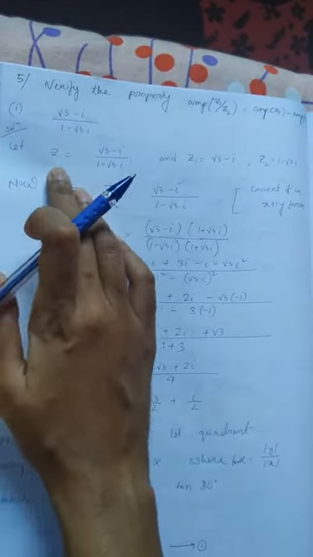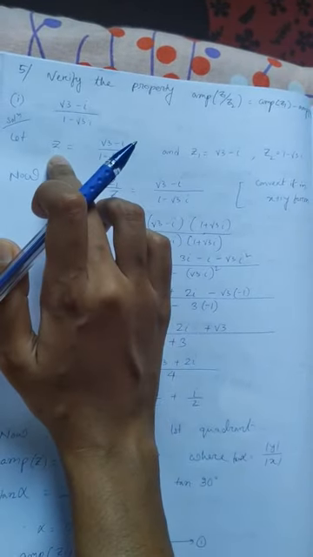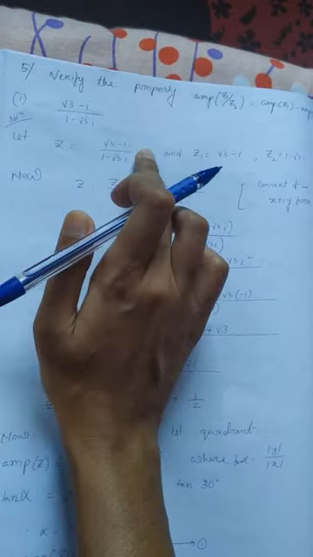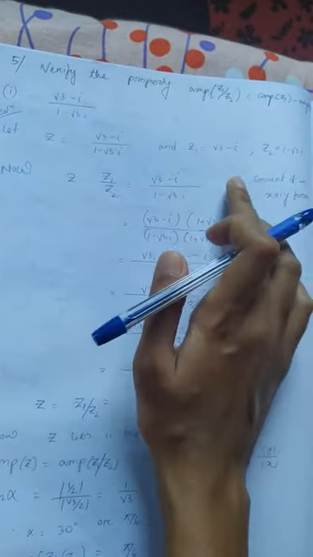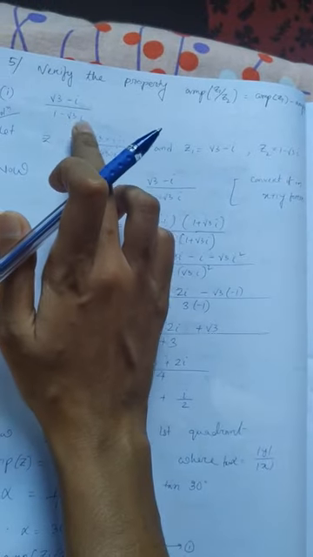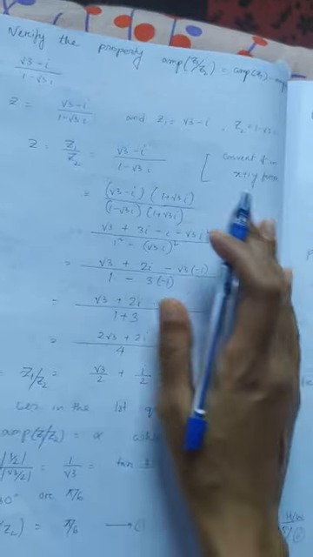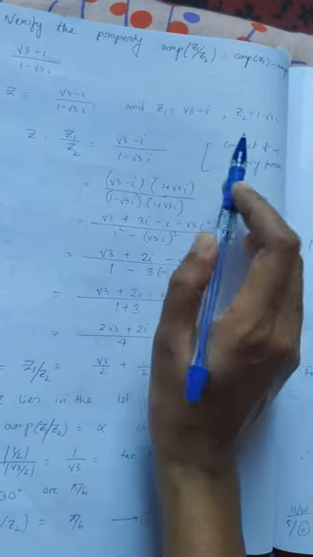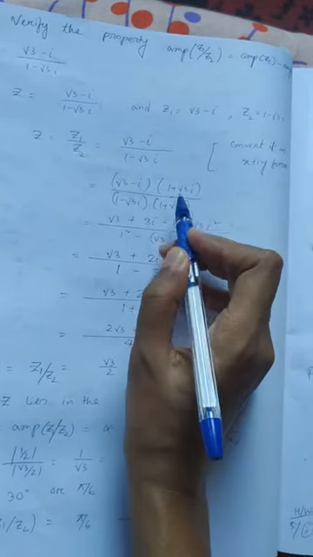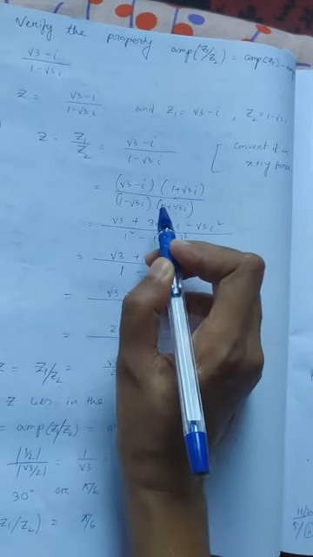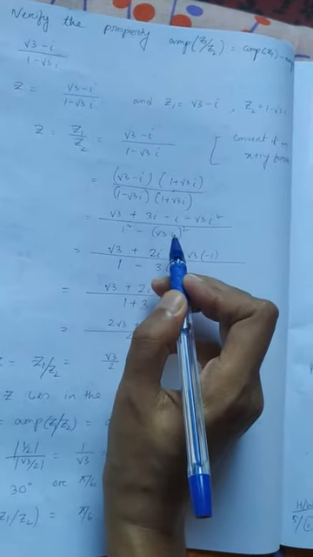Now let z equal root 3 minus i divided by 1 minus root 3i, and z1 is root 3 minus i, and z2 is 1 minus root 3i. So z will be z1 by z2. Now you see, it is of this form, you have to convert it into x plus iy form. For this, I will multiply both numerator and denominator by 1 plus root 3i, so that I can eliminate the i term from the denominator.